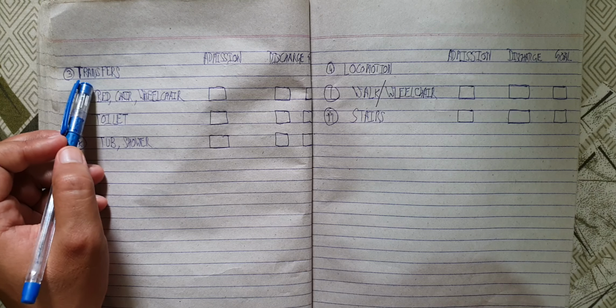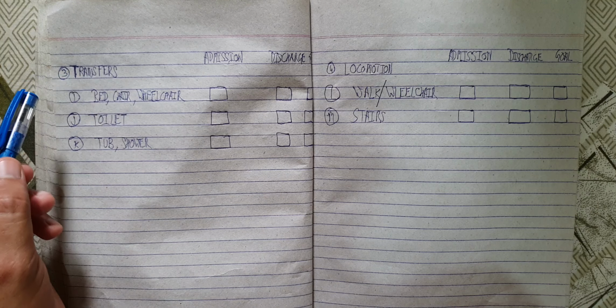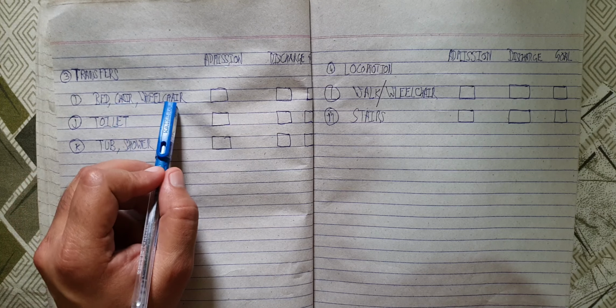Transfer. The third point, transfer, consists of bed, chair, wheelchair.